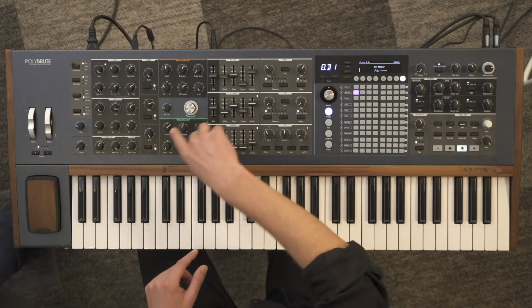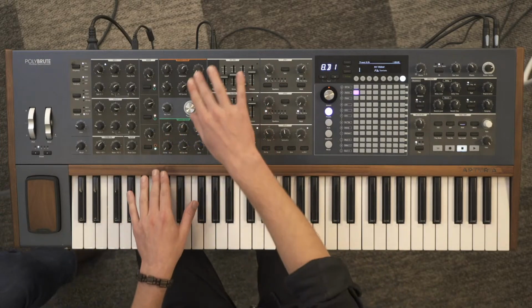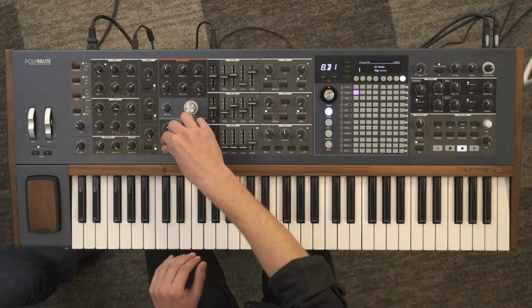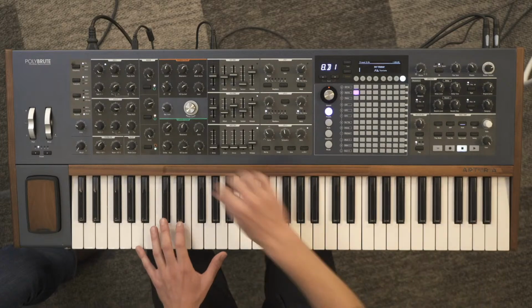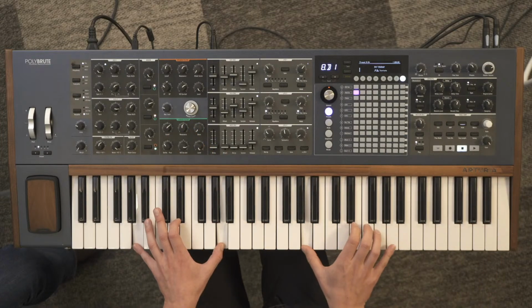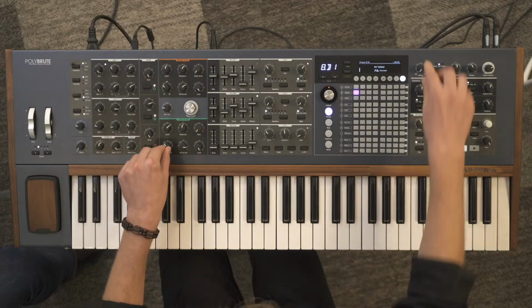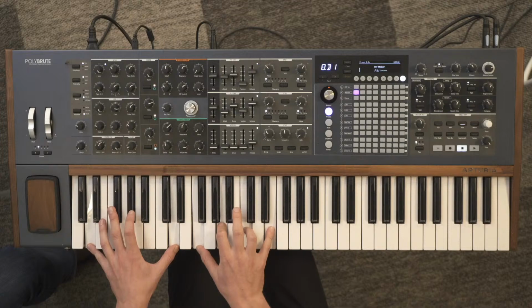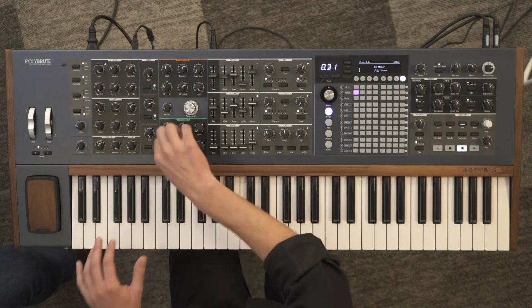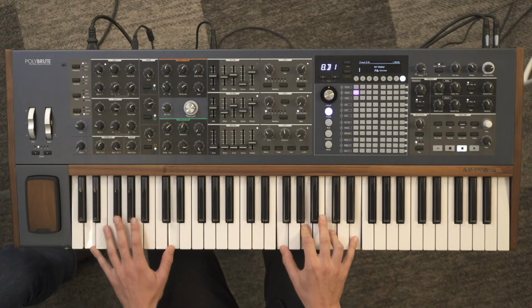And then if I go to parallel, I'm going to have some clean Steiner going back into the mix. And because it's a high pass, you have all these high frequencies that come back. So series, it's a bit more clean.